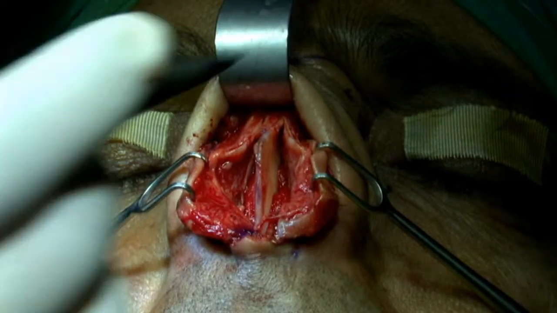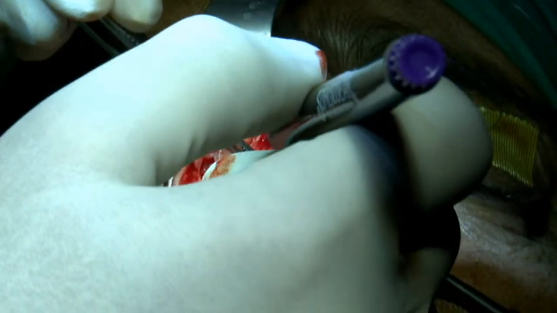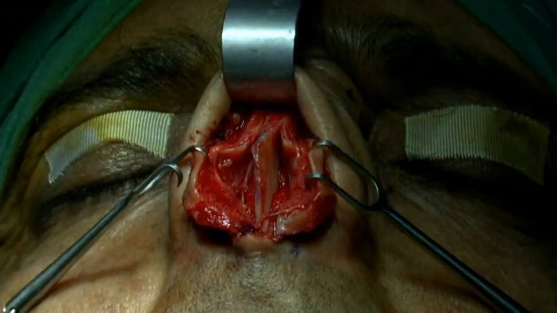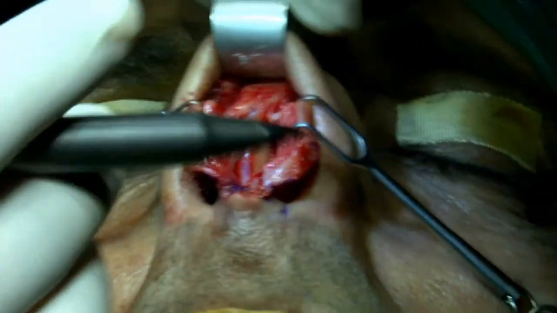Clear? Okay. Now this is the upper lateral cartilage. This is the medial end, and on either side this is the lateral end. The bony pyramid we already discussed. This is the keystone area.